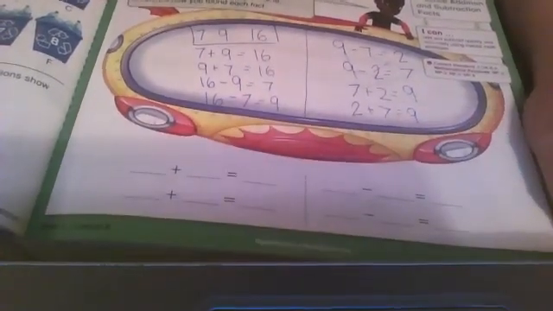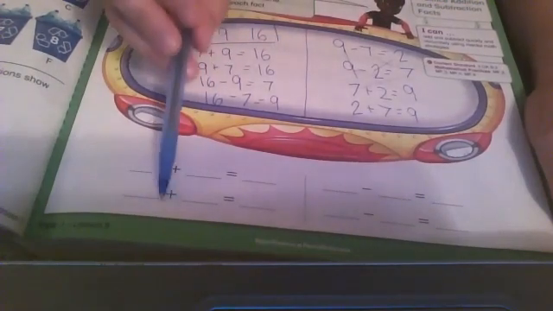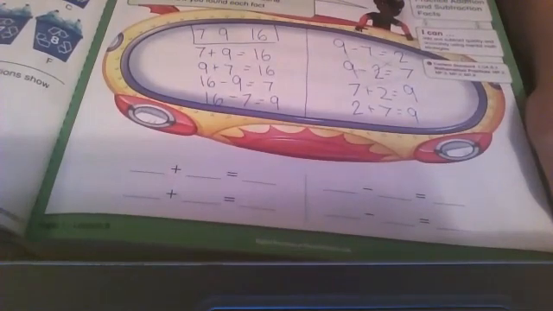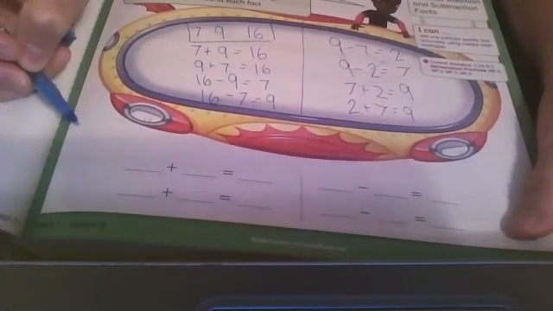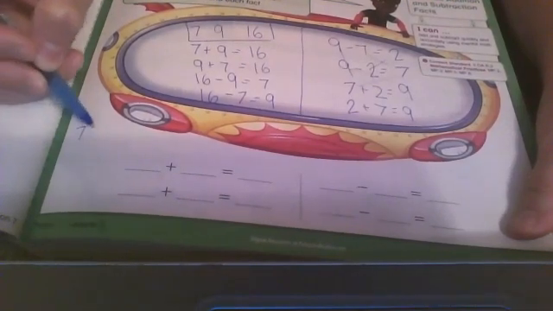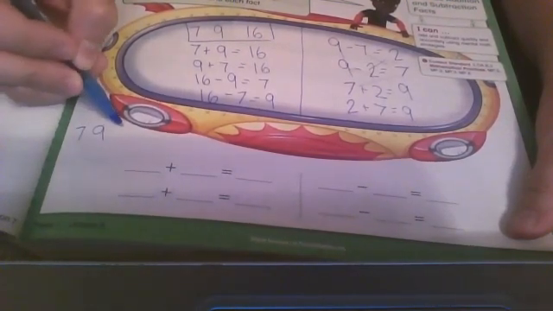So I would like you to go ahead and pick one of these ways, and you're going to write your 2 addition facts and your 2 subtraction facts. All right? So in the first example, the 3 numbers that were related were 7, 9, and 16.